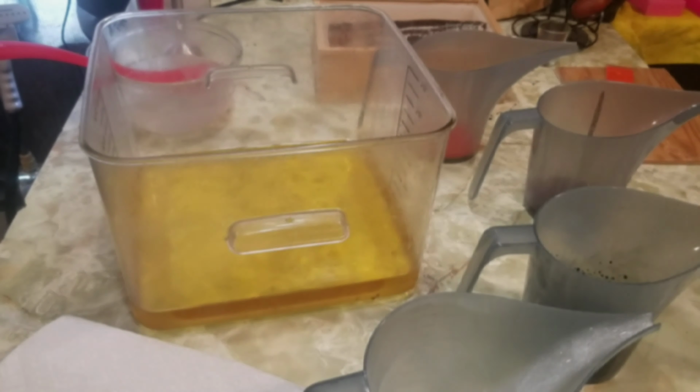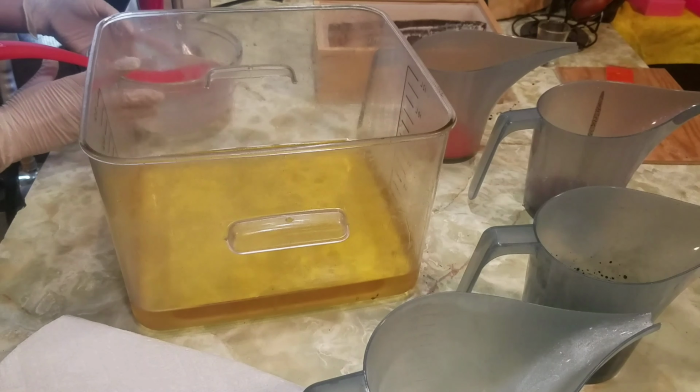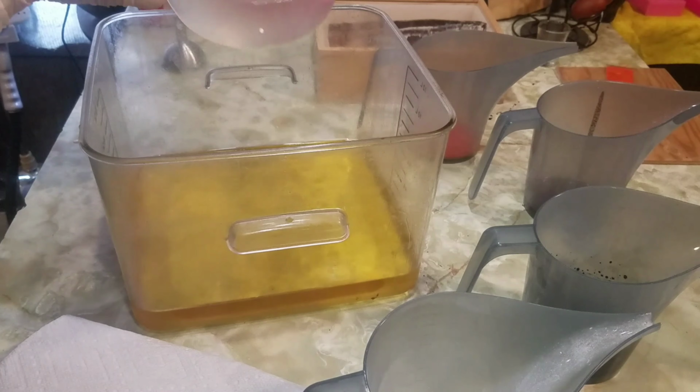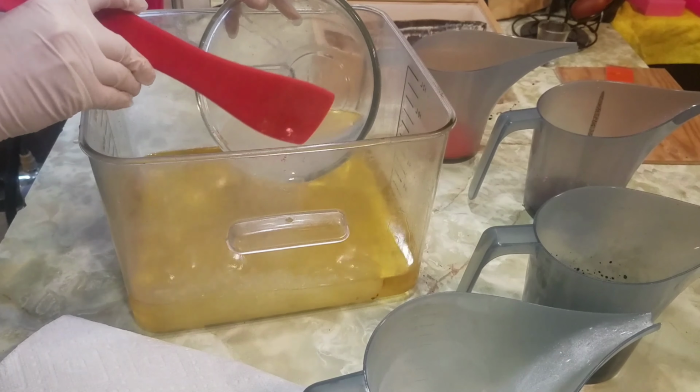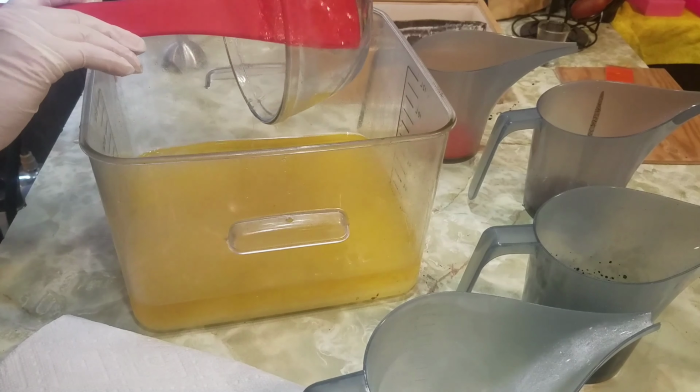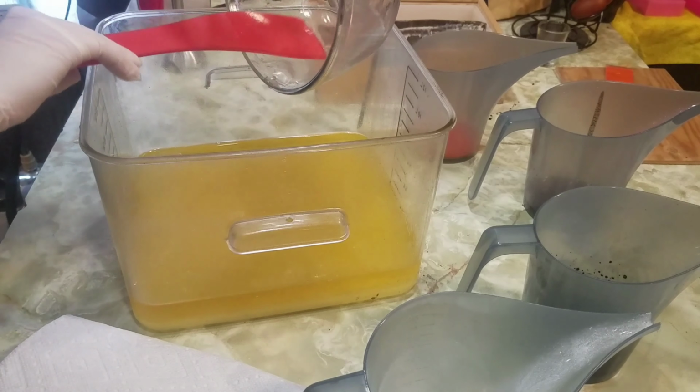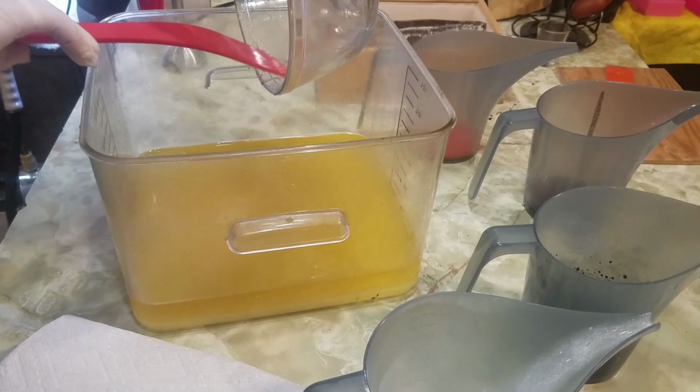I am ready to add my lye to my oils. Now this part is going to go pretty quick. I apologize if I don't get everything mentioned as it goes. Alright, so we are going to pour the lye, and this is why you use a big container, so there's no fear of splashing. You want to get as much of this out as you can.